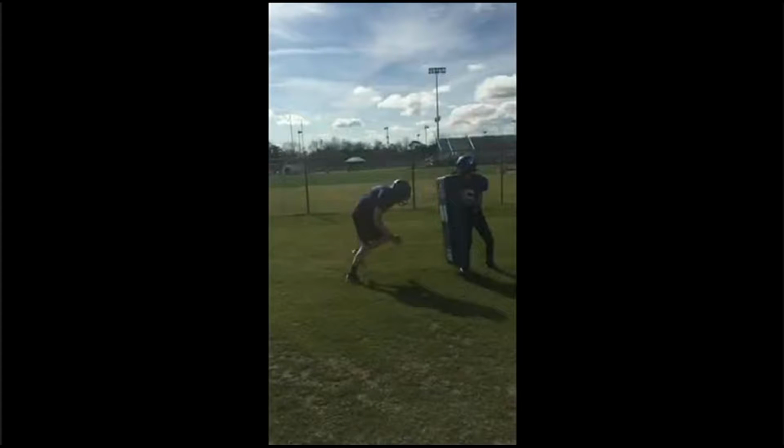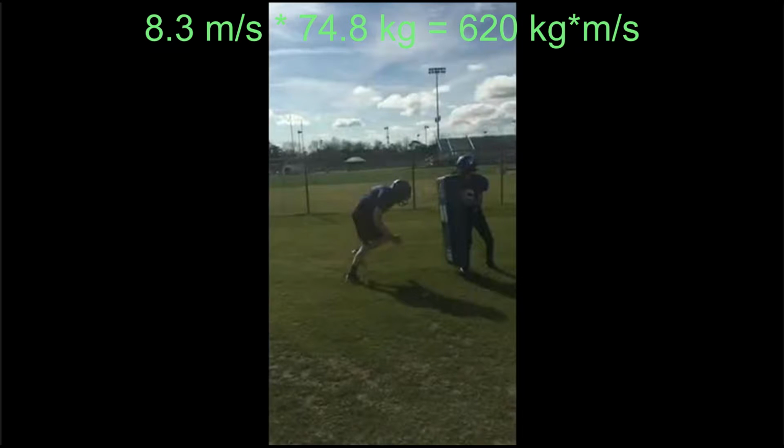In order to calculate the momentum of Avery, I have to have his mass and velocity. Here, I'm going to assume that Avery reached his max velocity by the time he collided with me. His velocity of 8.3 meters per second gets multiplied by his mass, 74.8 kilograms, resulting in a momentum of 620 kilograms times meters per second. I, on the other hand, have no momentum whatsoever. In order for momentum to exist, there must be some form of motion.